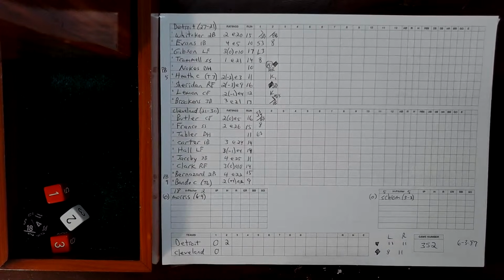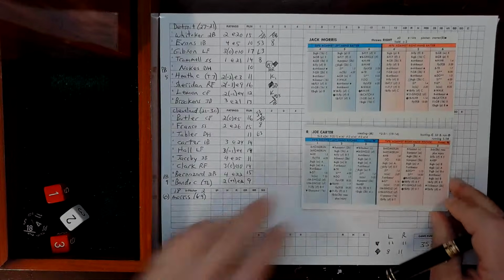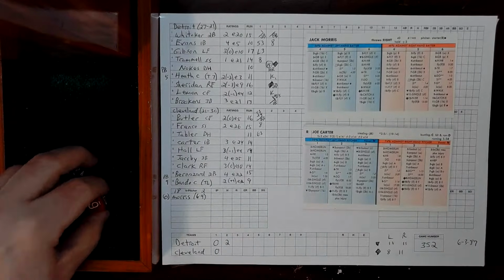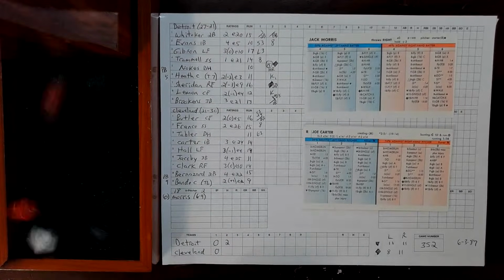Jack Morris, given a 2-0 lead to work with, will now face off with Joe Carter, first baseman, and he's been the guy who's been struggling the most of anybody in the replay without question compared to his normal numbers. He's hitting .173 on the replay, 9 homers, 18 driven in, and he hit .264 real world. Plus, he had 32 homers. He's almost got half of his at bats, but he's only got a third of his homers. So he's definitely been in the struggling mode.